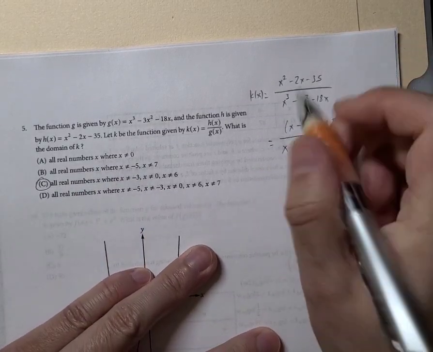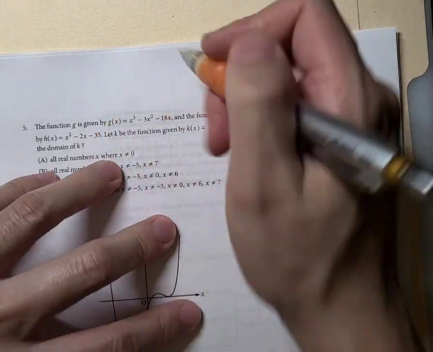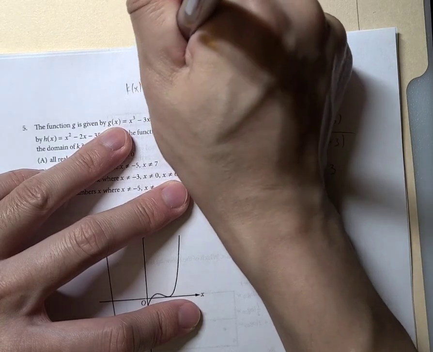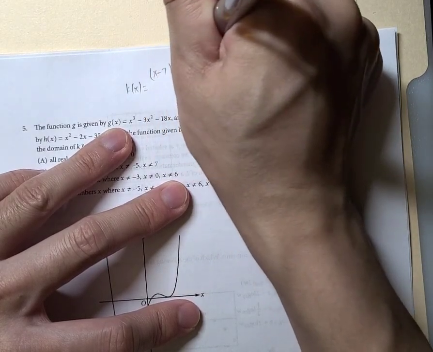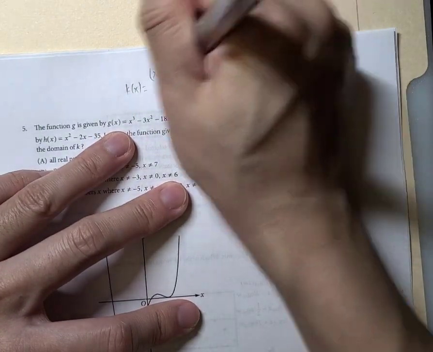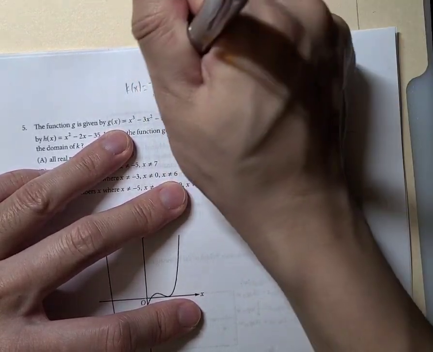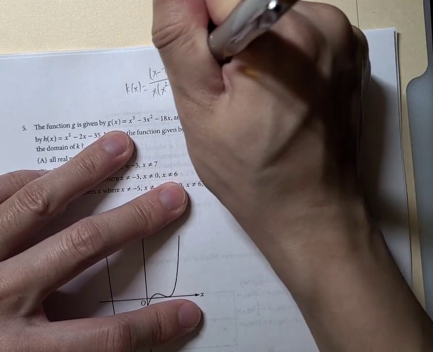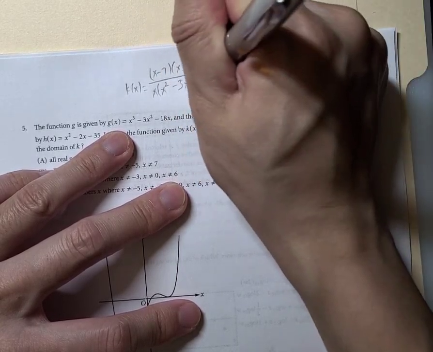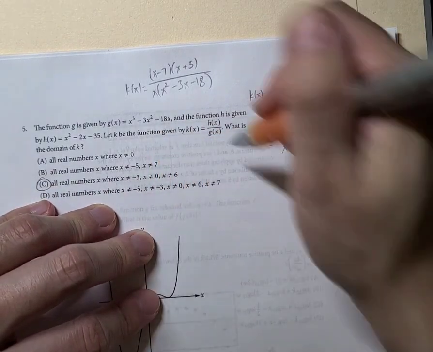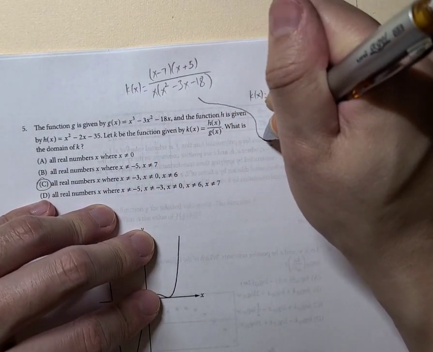Okay, let me do it over here. Okay, k of x. So we factor the top. Okay, so it should be a plus. So I can factor out x here first. So let me go slower. X squared minus 3x minus 18. Okay, so from here, let's go back to over here now.